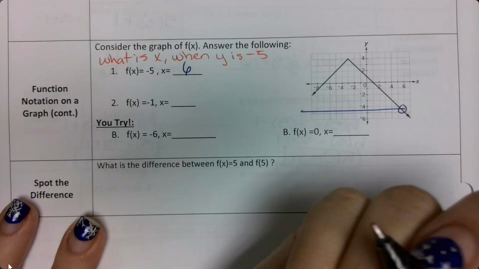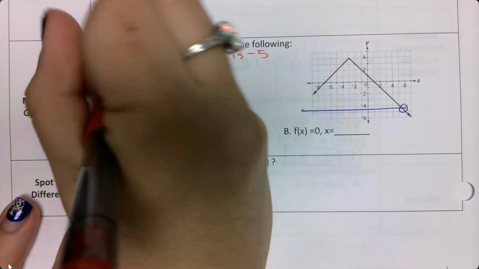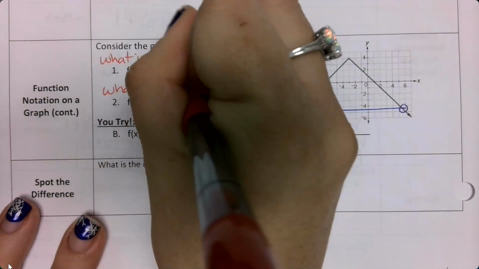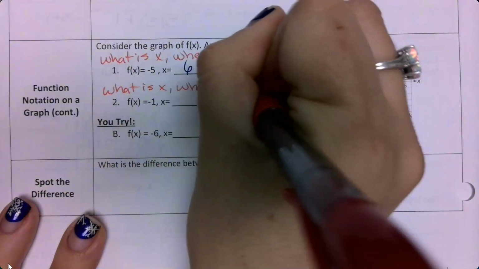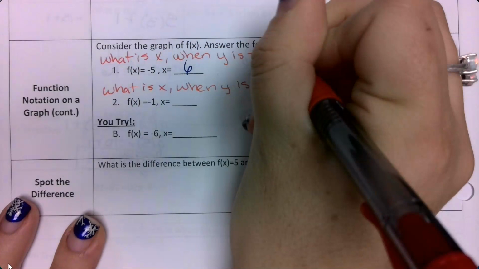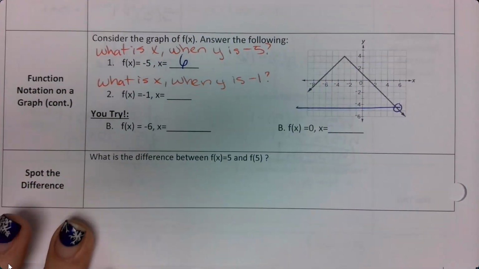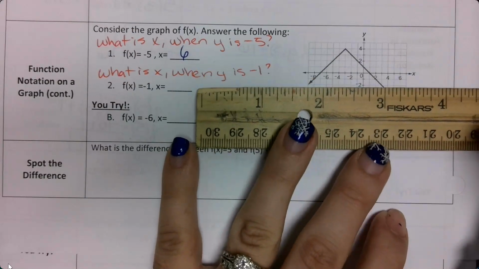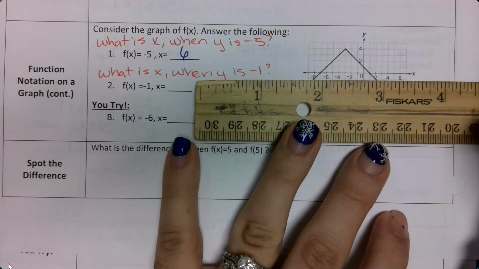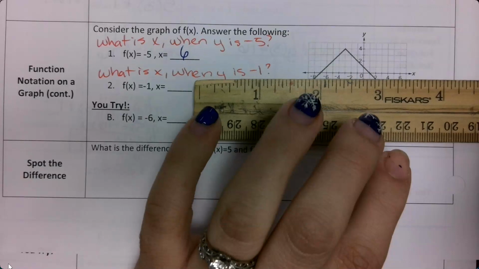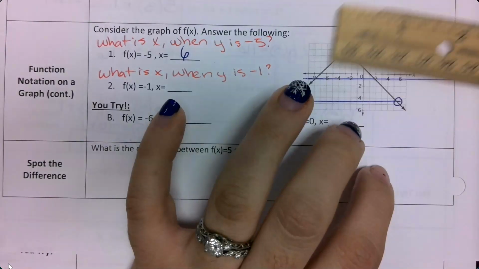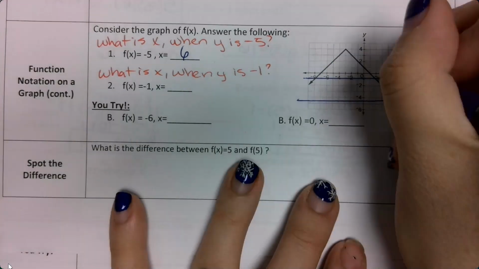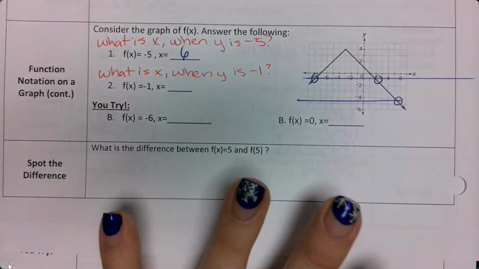So same thing for the second one. It's what is x when y is negative 1? So this one's crossing it twice, so what's the x value at both those points?